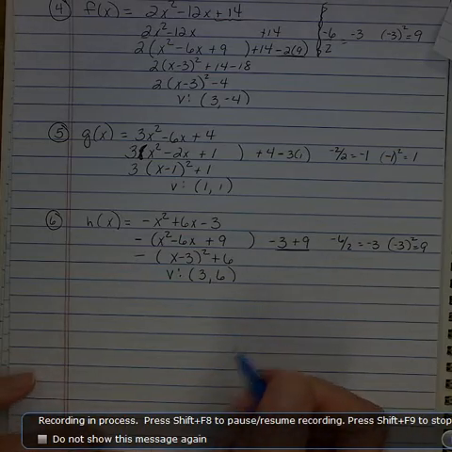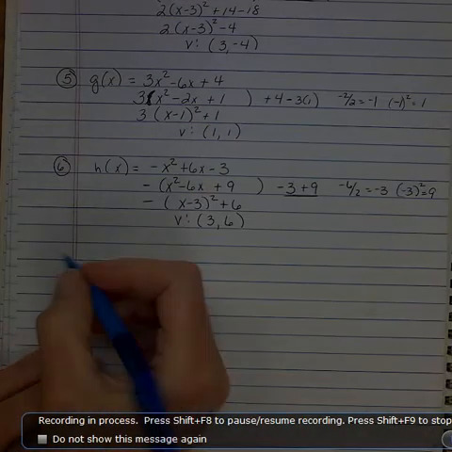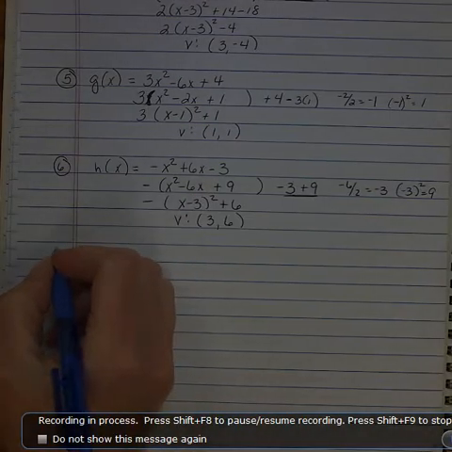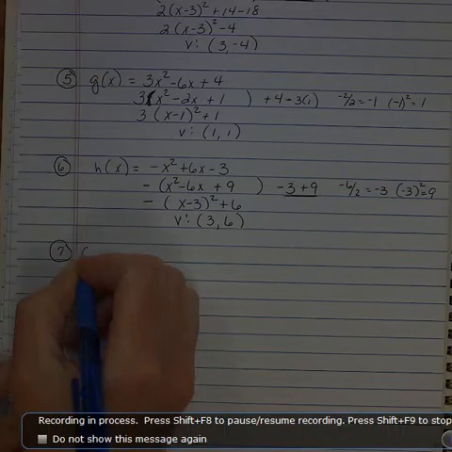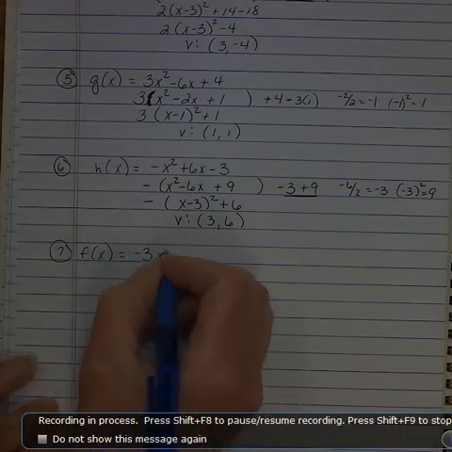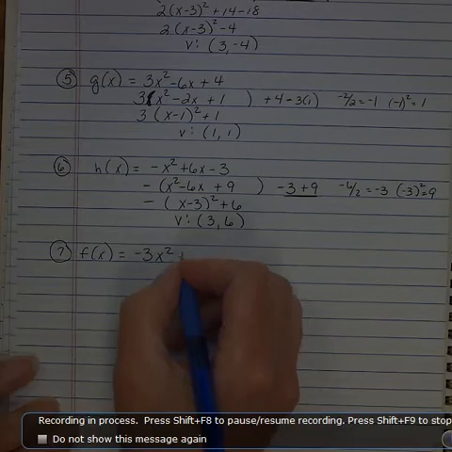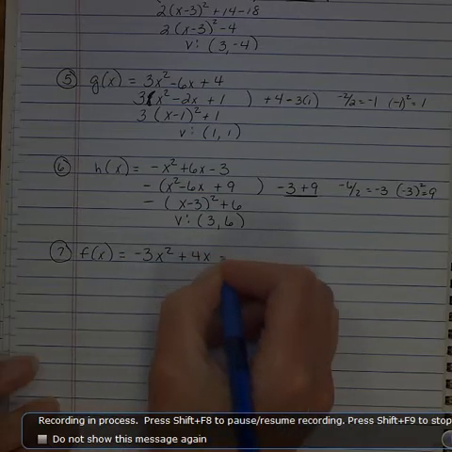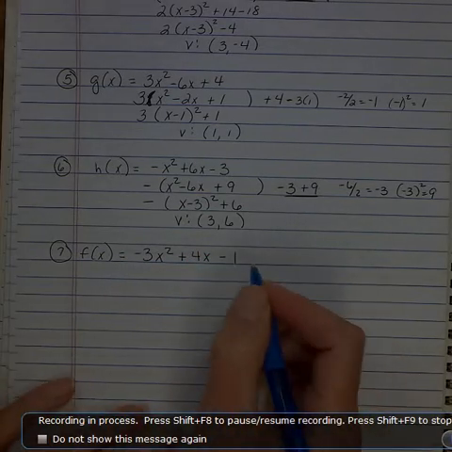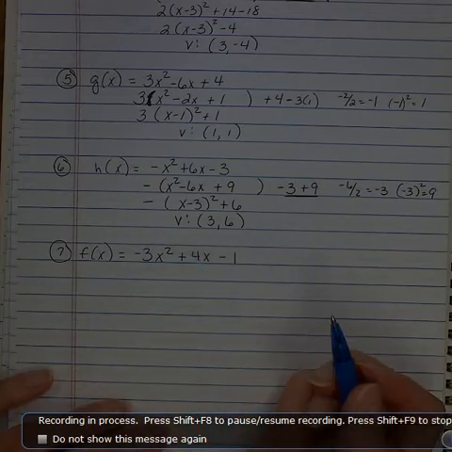Okay, now the next two are fraction city. Number 7. F of x equals negative 3x squared. So now we have everything going on. We have a leading coefficient other than 1. We have a negative plus 4x minus 1. So you can kind of see where this is going. I have to pull a 3 out of a 4, and that probably won't be pretty.